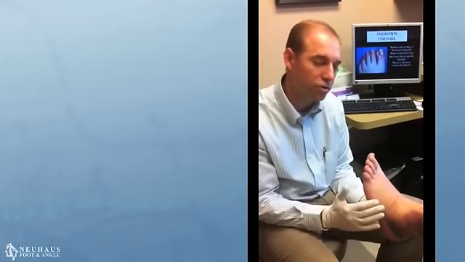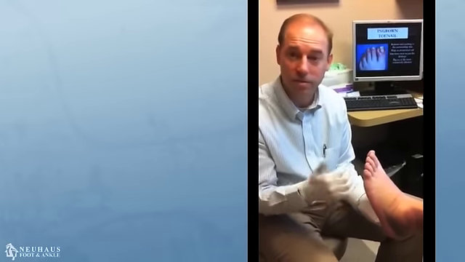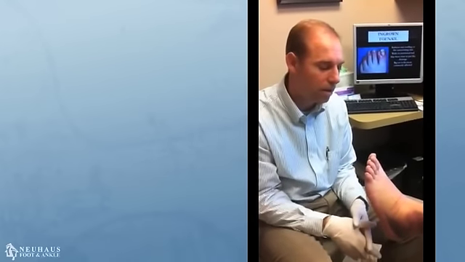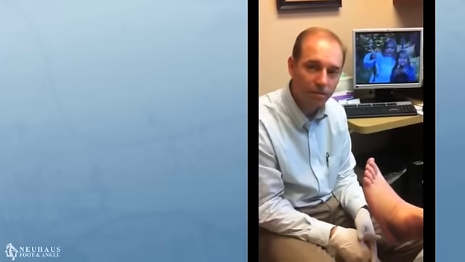If he's still having pain, then I'll consider doing an ultrasound or an MRI to look for further tendon injuries or joint damage, or maybe a fracture that didn't show up initially with all the swelling and such. So that's how we evaluate an ankle sprain.